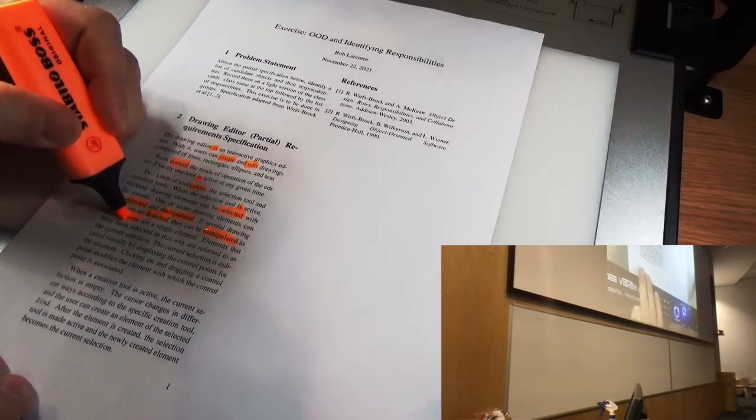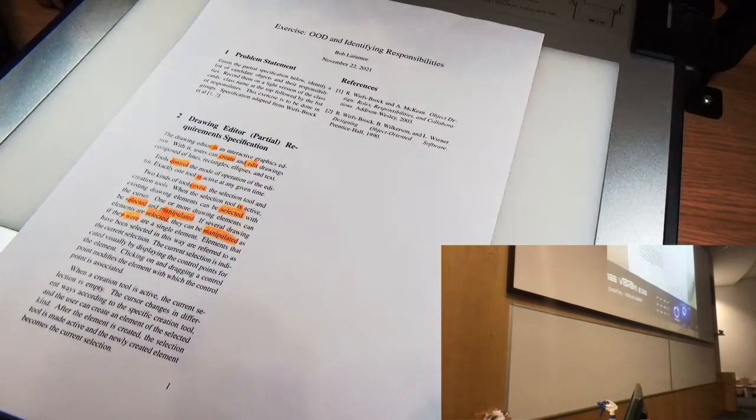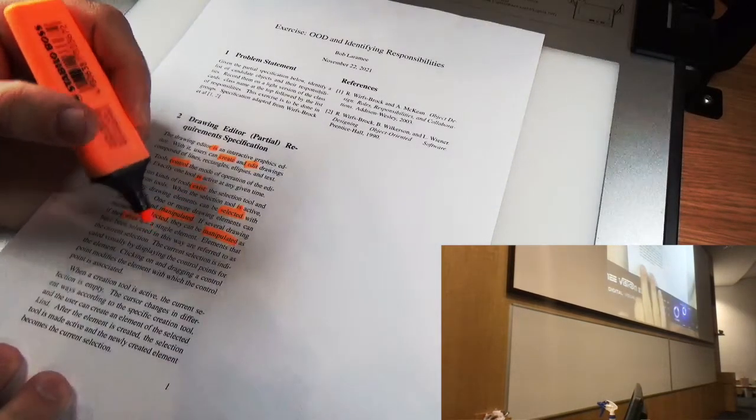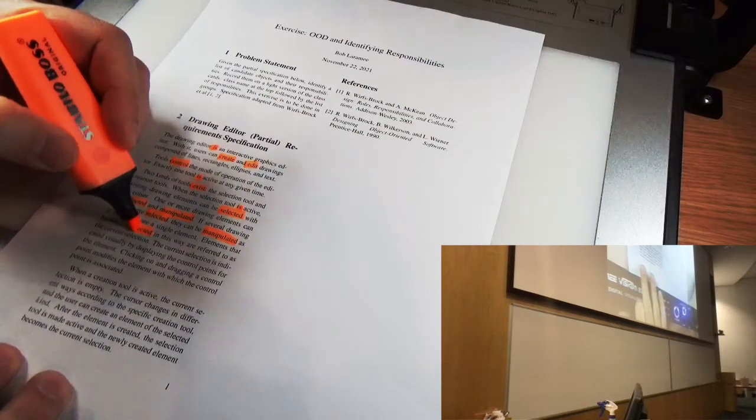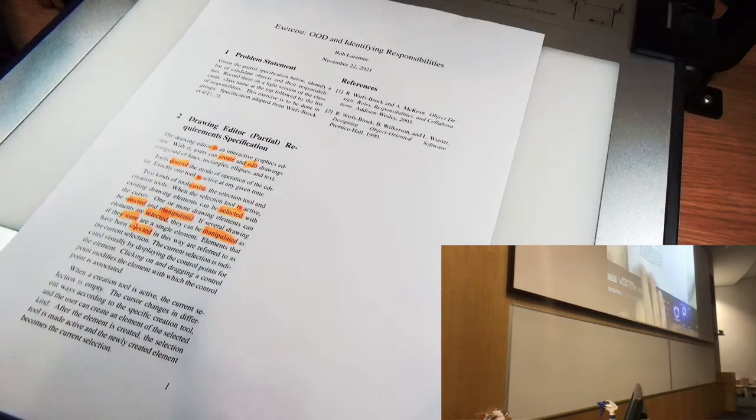Okay, this is not a very important verb, but just for the sake of this exercise, I'm literally going through and highlighting the verbs. Were is a verb, the past tense of be. Elements that have been selected have been selected. I'm not going to highlight the have been part. Strictly speaking, I could, but that's just the past participle of selected.